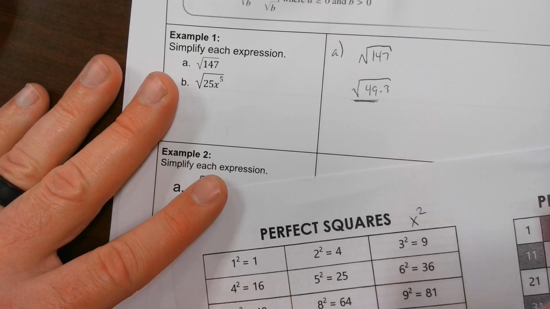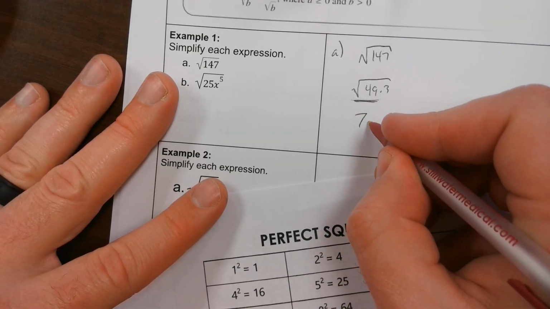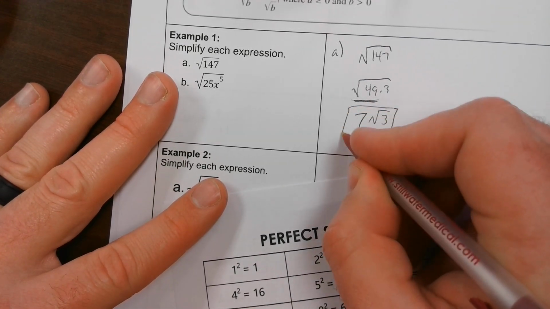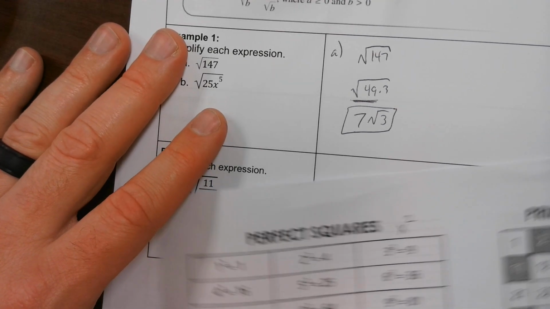We solve the parts we can do. So square root of 49 is 7. And then the parts that I can't do, I'm just going to leave. And then that is my answer. Part B.